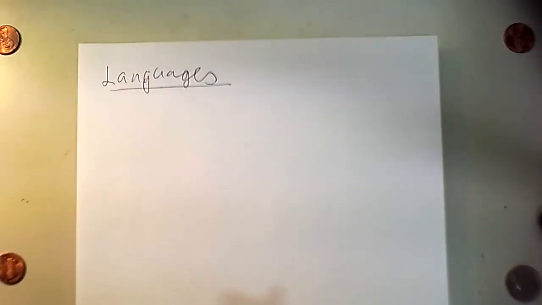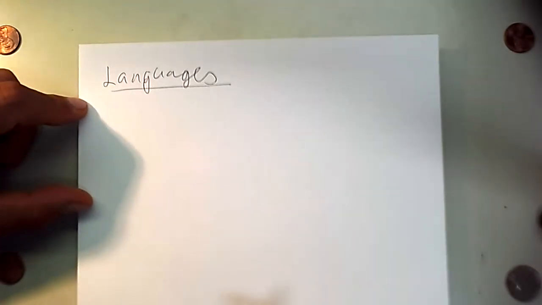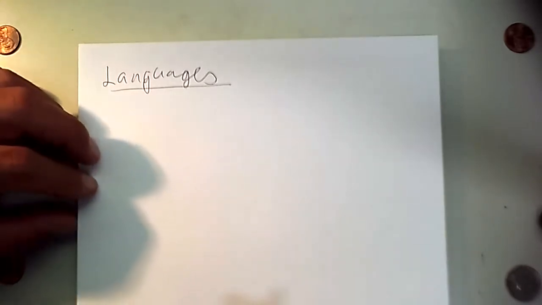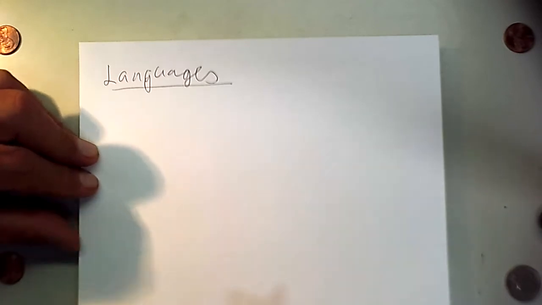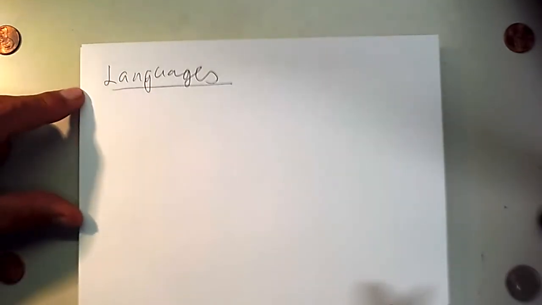Even in computer sciences, there are different languages. I don't know too much about computer sciences anymore, because things have changed since I studied a little bit of it. But I know there are different kinds of languages. There is C, and there used to be Fortran. I don't even know if people use Fortran or COBOL, or all the different kinds of languages.